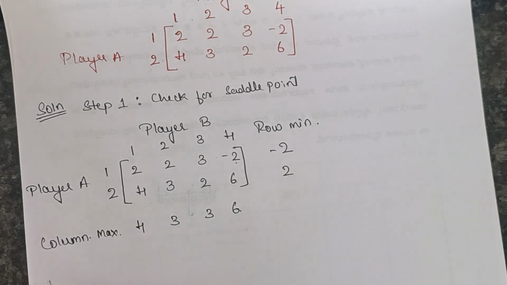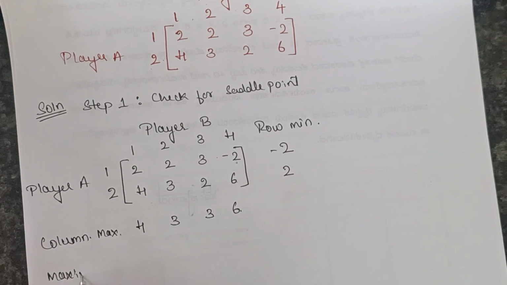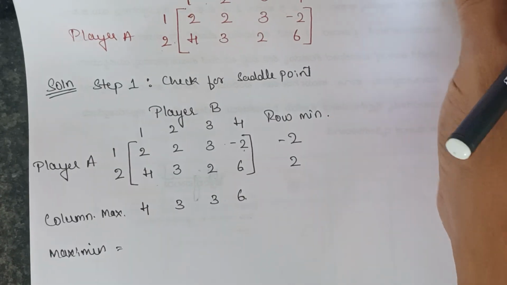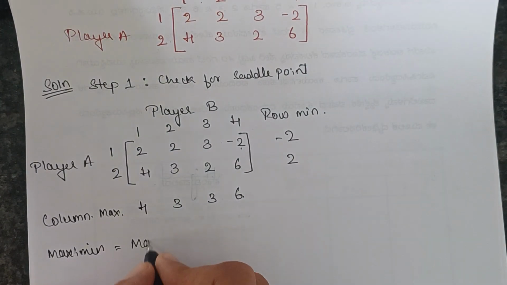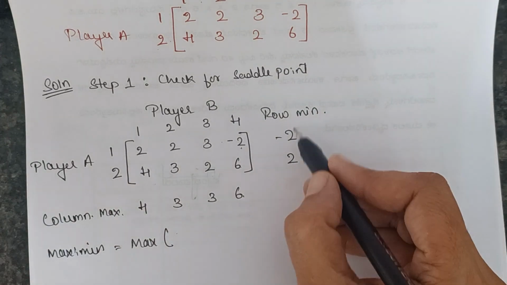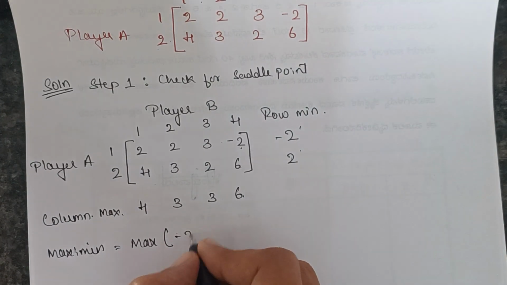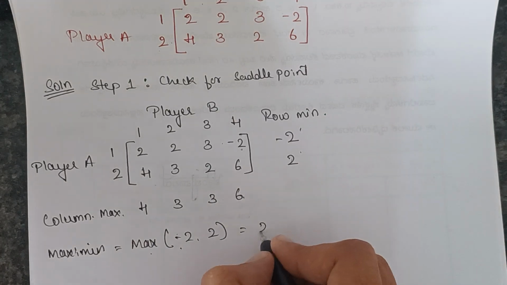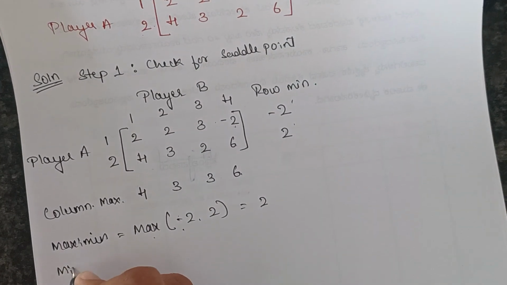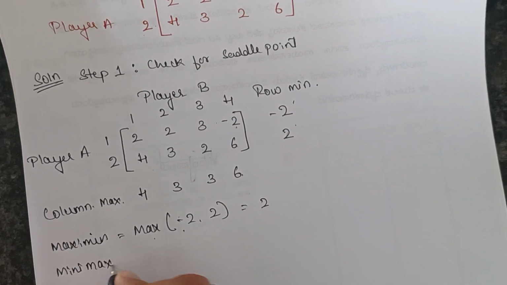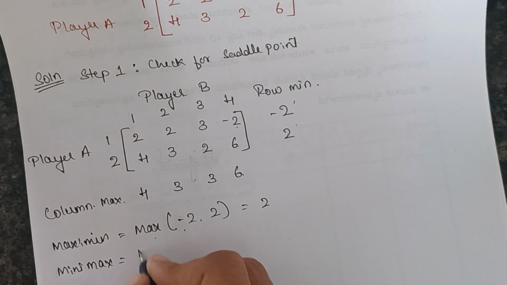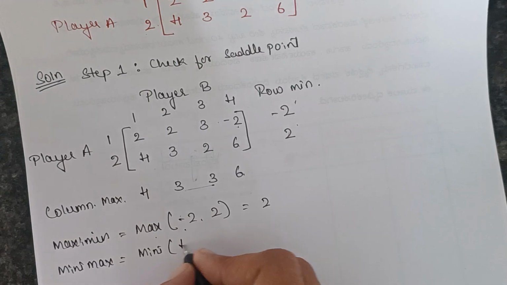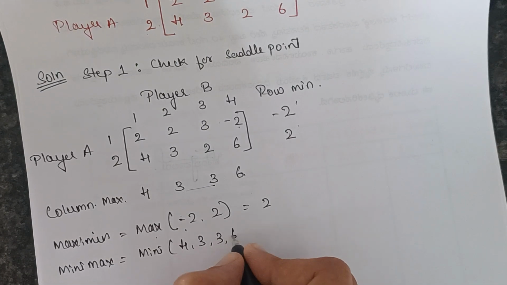Now we need to find the maximin, that is the maximum of the minimum values. The maximum of the row minimums, -2 and 2, is 2. Then the minimax, that is the minimum of the maximum values, 4, 3, 3, 6.